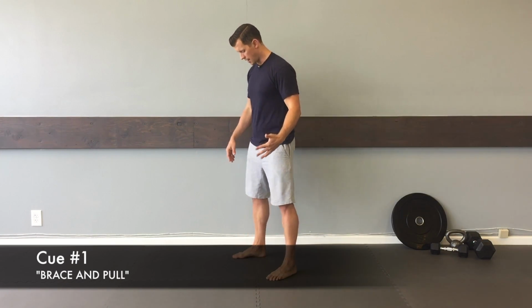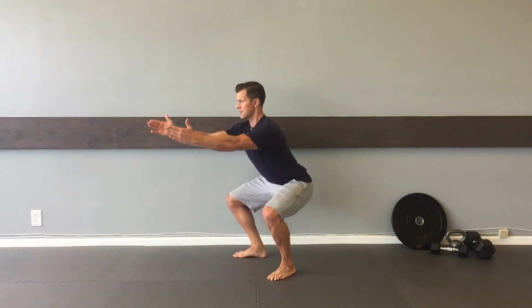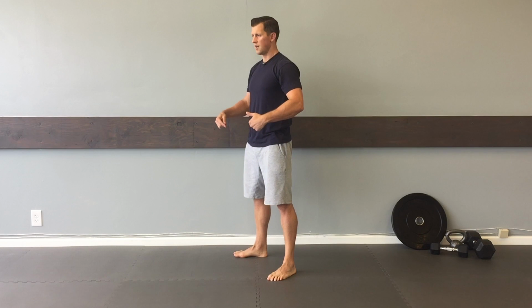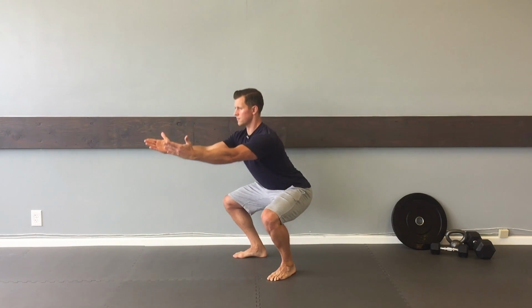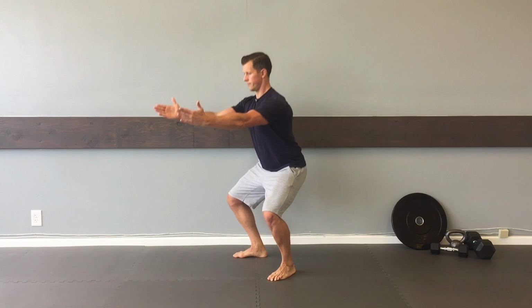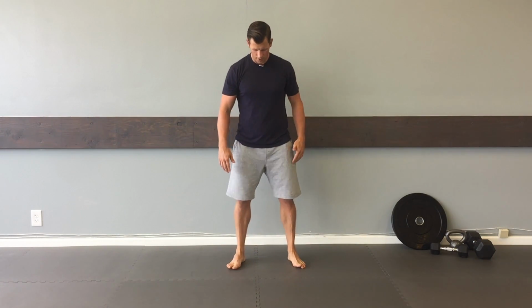So what that looks like is I'm going to brace, and I'm going to use my hip flexors to think about pulling my knees into my chest all the way down. Okay? So think brace, pull. Brace, pull. From the front, brace, pull.